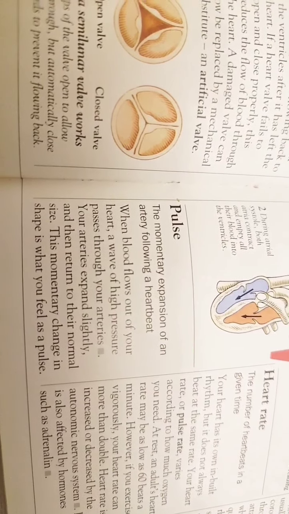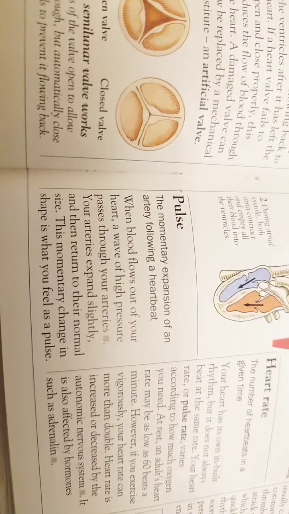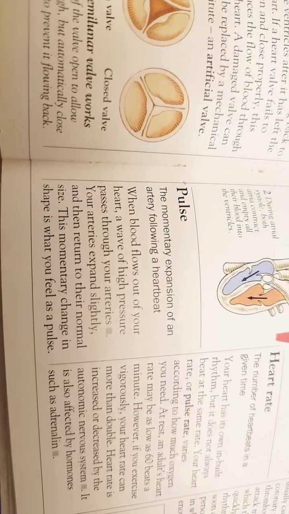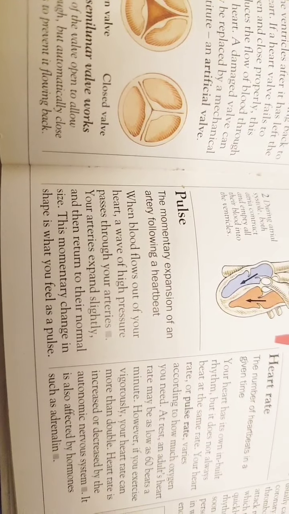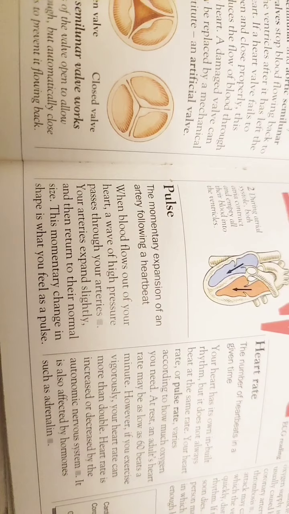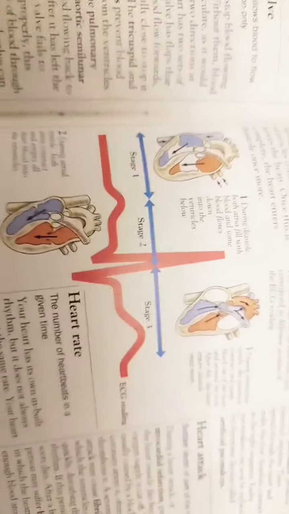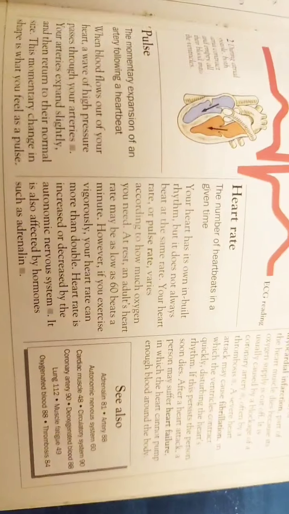Your arteries expand slightly and then return to normal size. This momentary change in shape is what you feel. There's a pulse.